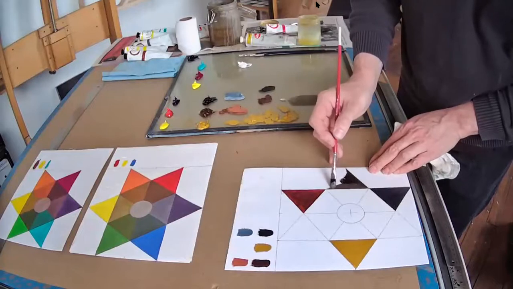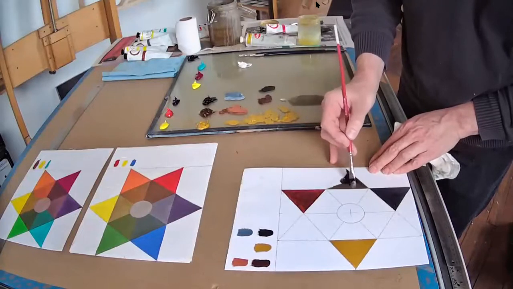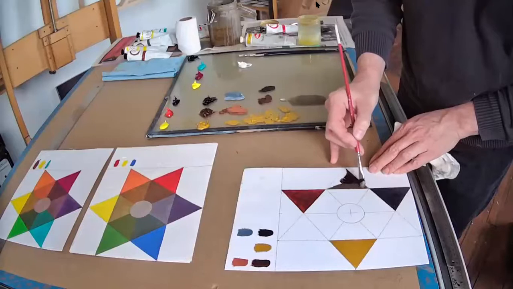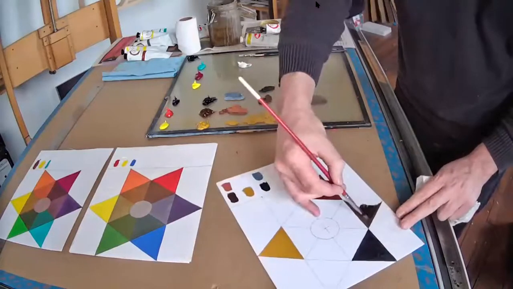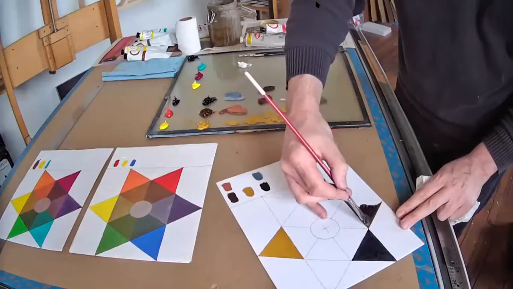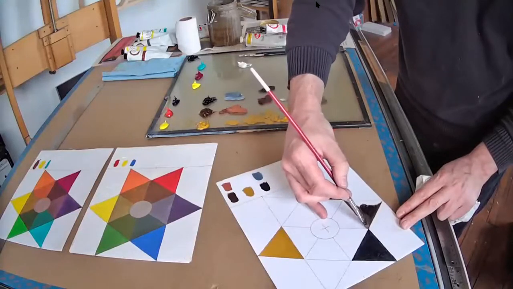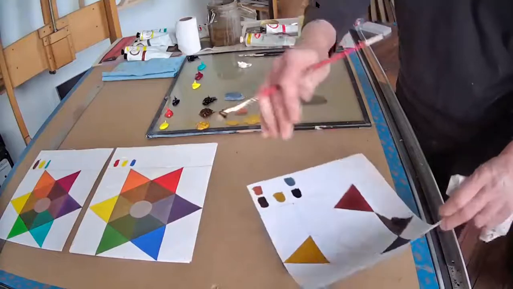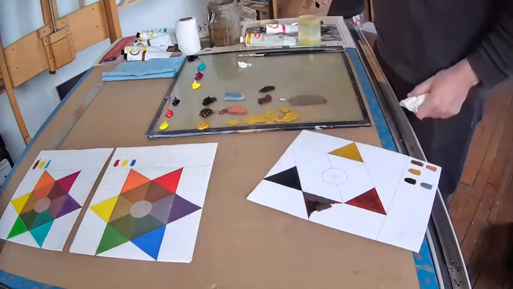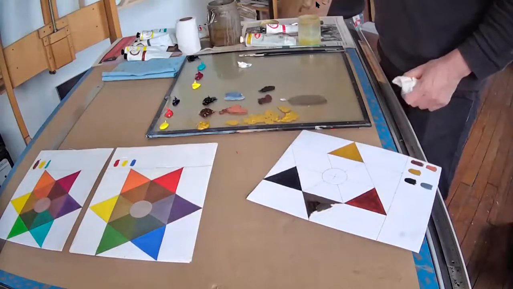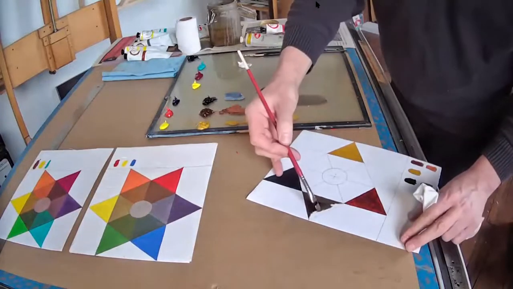But again, I think it's very useful to be able to think about color in ways that are a little bit more complex than just giving them the everyday color name we would usually assign.